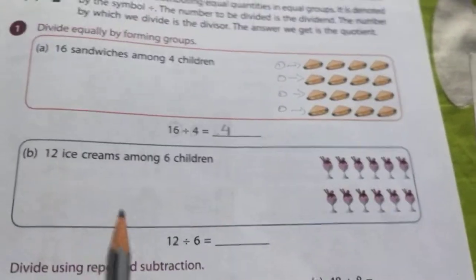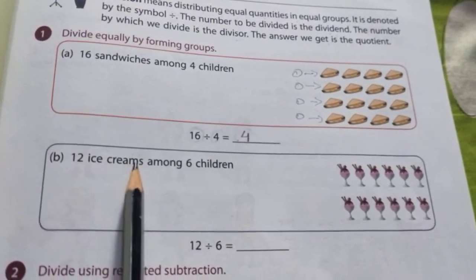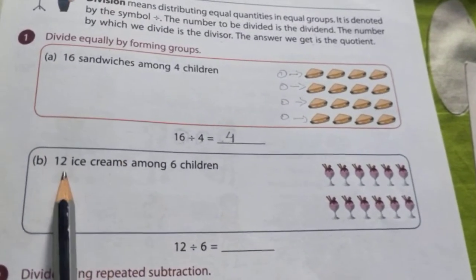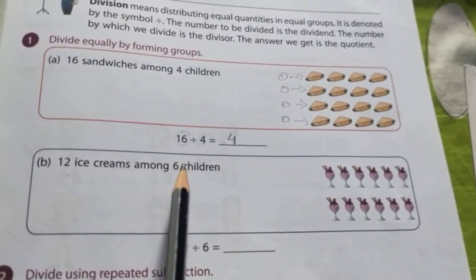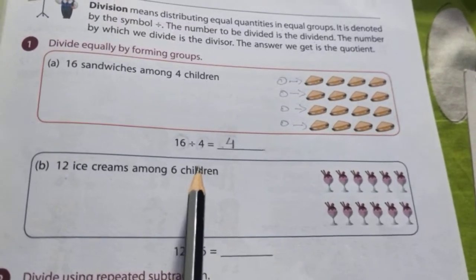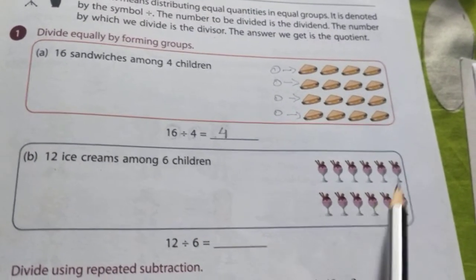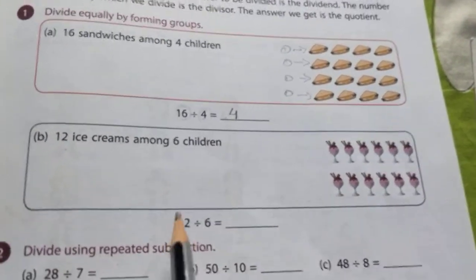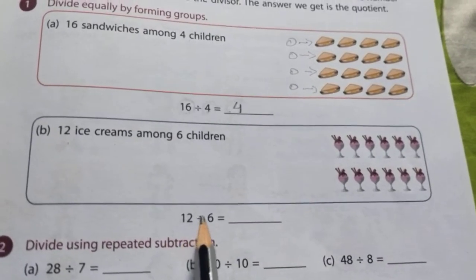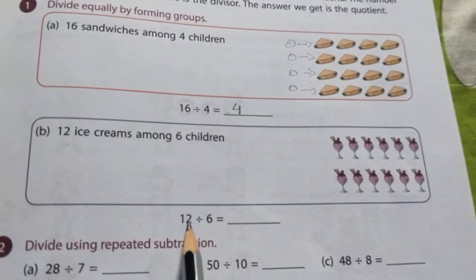Now the second question is 12 ice creams among 6 children. You have got 12 ice creams and you have to divide them among 6 children. If you look at the picture, you will get the answer from the picture itself, but here we have to understand how to do the calculation. By what number will 6 divide 12?